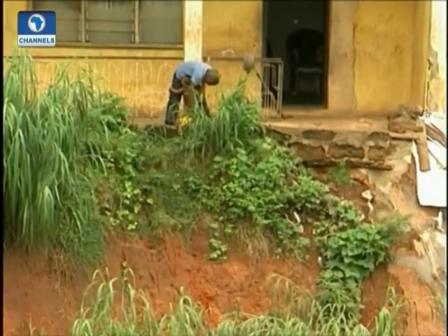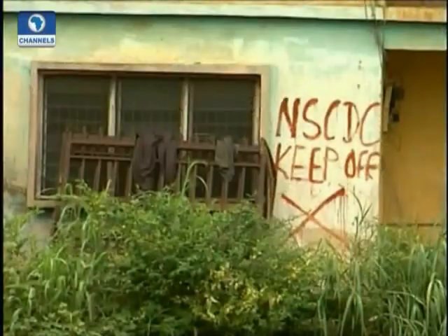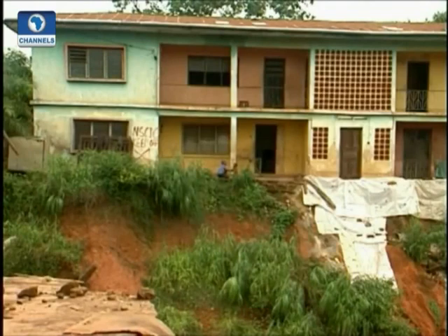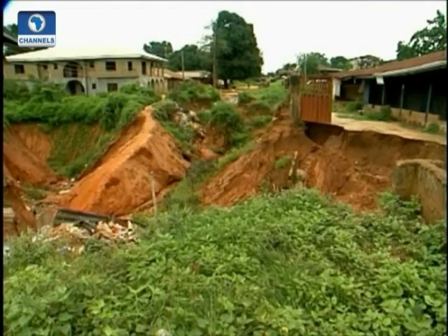Many affected families have nowhere to go, so they simply neglect the danger signs and go about their daily chores. And they are waiting for the day the government will help save their lands.